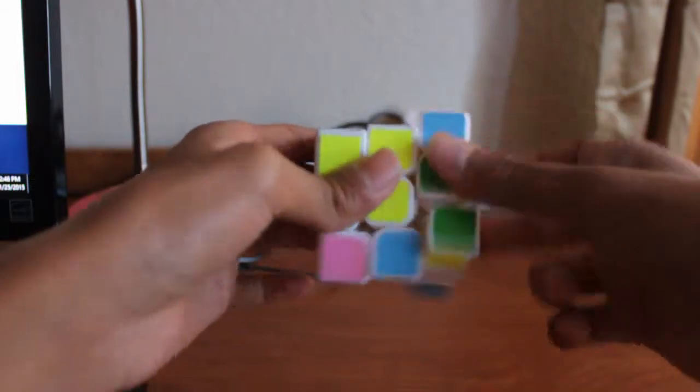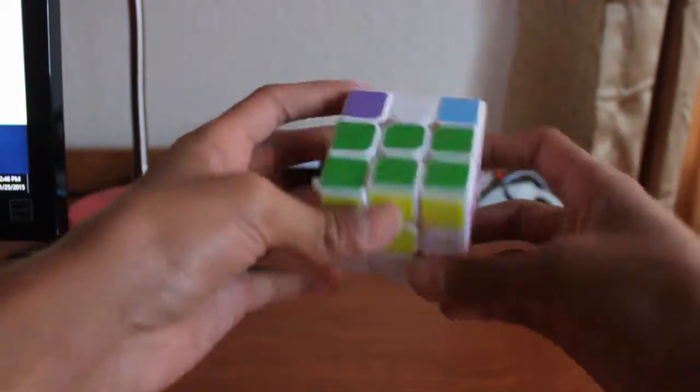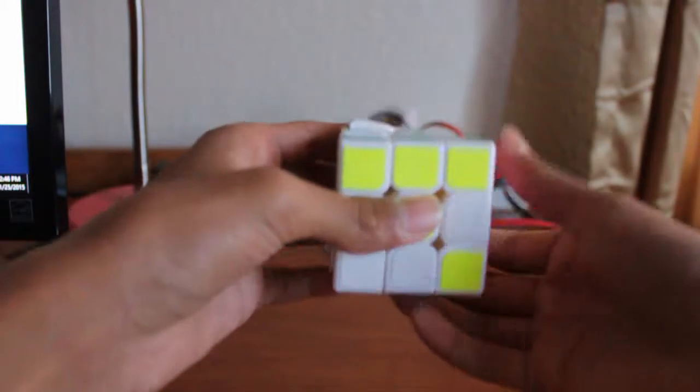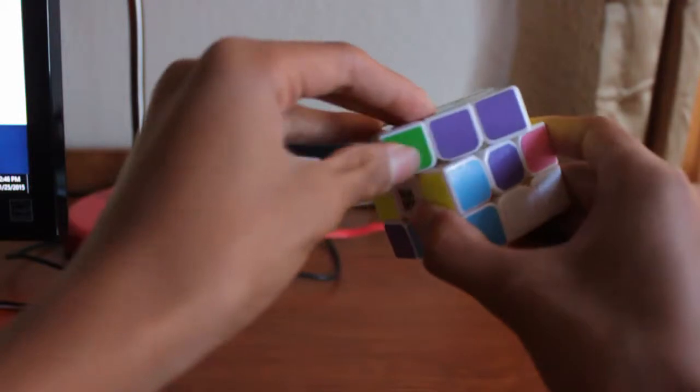Notice how I'm doing it a few times. I'm not doing it once and then I'm done with it. I do it a few times because that's the amount of times it takes to bring it up there, because it's gotta put it in, but it's not oriented correctly. See, it's not. I'm just gonna corner twist here. This corner twisting will make your cube impossible.